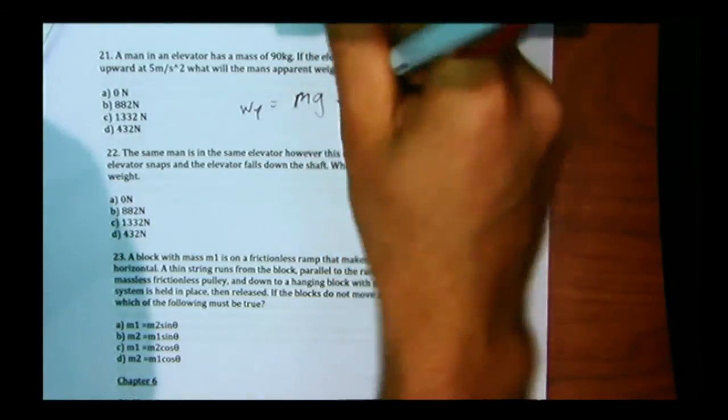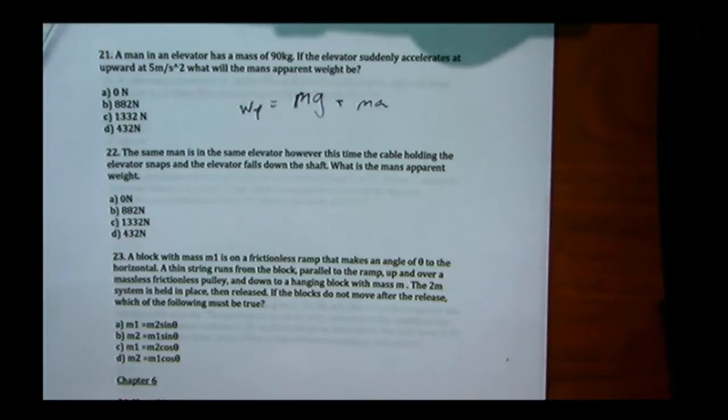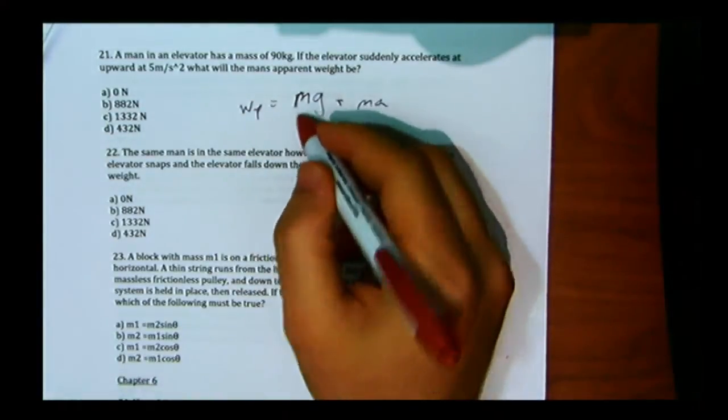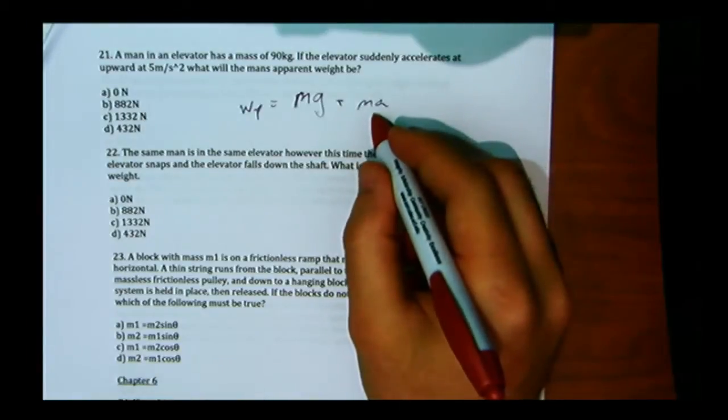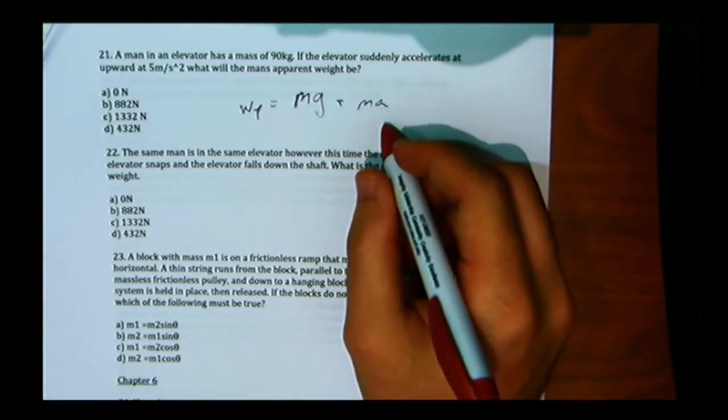There are 3 scenarios in which this occurs. You are accelerating upward, you're accelerating downward, or the cord is cut, like if you're in an elevator and the cord gets cut and you're in free fall. What's my apparent weight when I'm in free fall? Good, 0, because my mass times gravity is my weight, and my mass times acceleration will also equal my weight, but it will be negative because I'm accelerating downward. And gravity is not always negative, FYI. It's just a value.